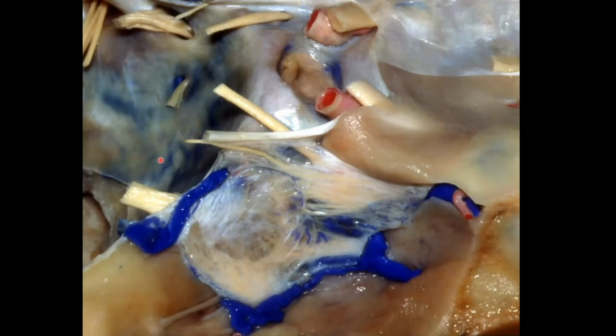Then we have fifth nerve. Fifth nerve has a course that's pretty straight, except as it comes up from the brainstem, it kinks up ever so slightly to go on top of the petrous ridge right here. So it kinks up and it exits the dura by going into Meckel's cave.